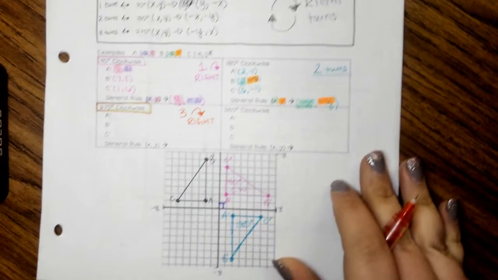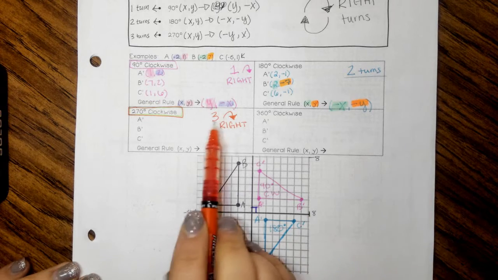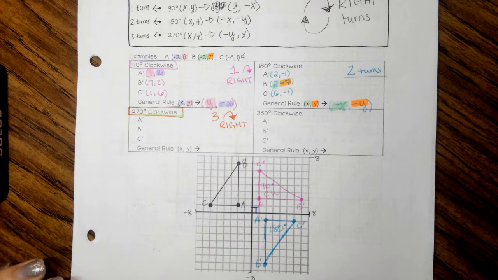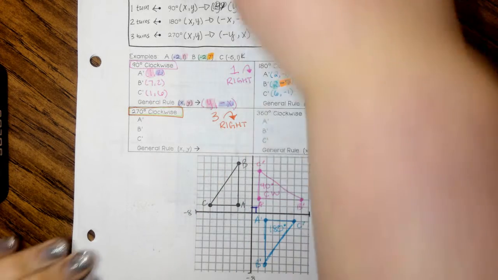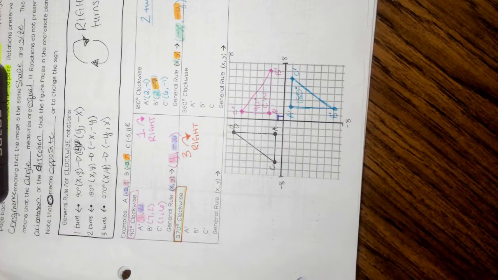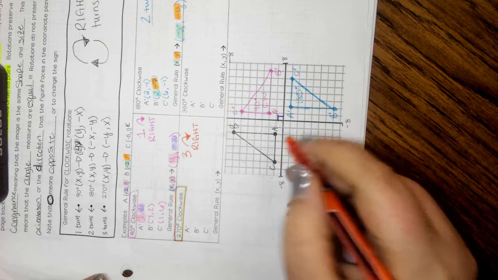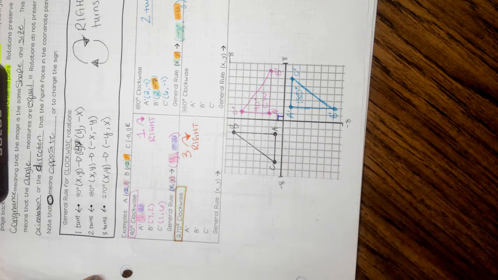Okay, so I've got my ordered pairs plotted, and all I have to do now is turn my page 3 turns to the right. So I've got my page turned once, turned twice, and now turned 3 times. And I'm paying attention to this shape. So I'm looking at A prime.